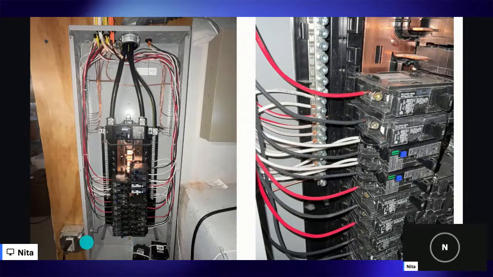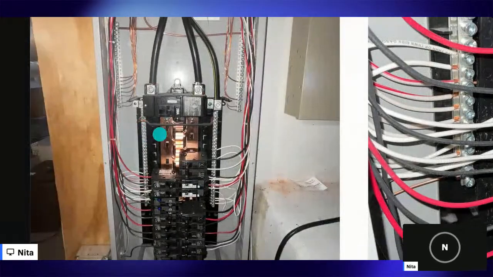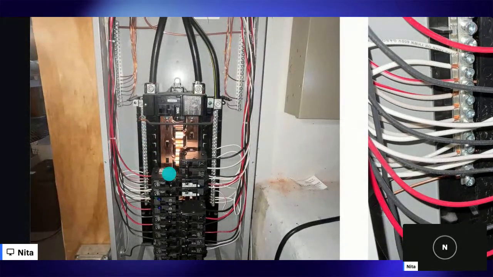Let me zoom in so you can see. It won't let me zoom. Oh, there it is. This copper plate right here, this is our bus bar. These breakers clip or attach onto this bus bar. That is how they receive this power from these two hots that are secured here by the lugs.